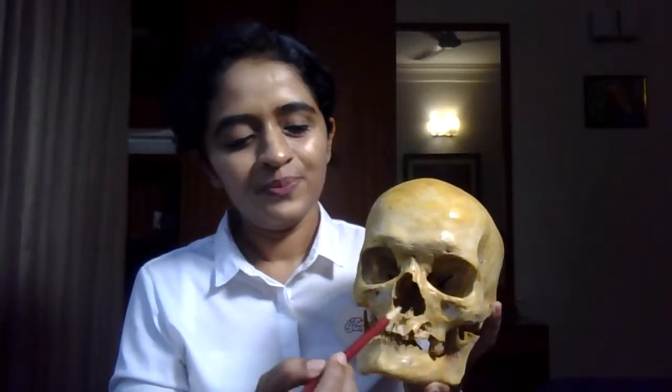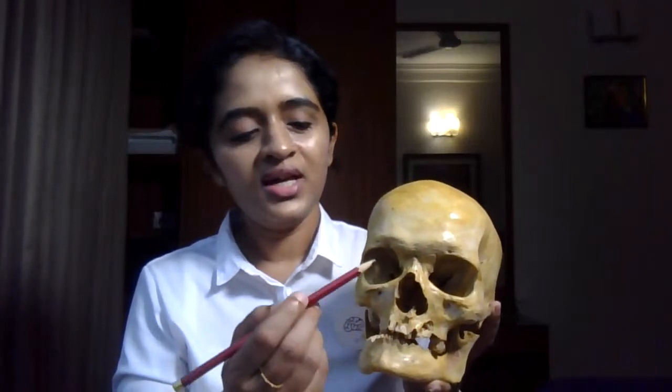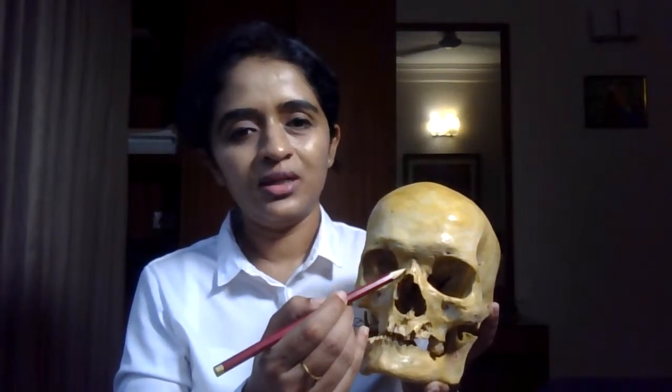So two maxilla, then you have the two zygomatic bones, and then you have the two nasal bones. So these are the three paired set of bones, and the unpaired are the frontal bone and the mandible. Okay, this is how you get the bones in the Norma Frontalis view.